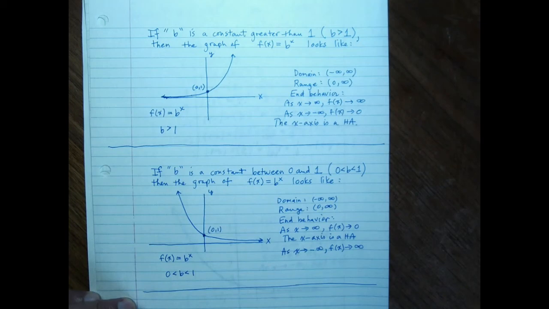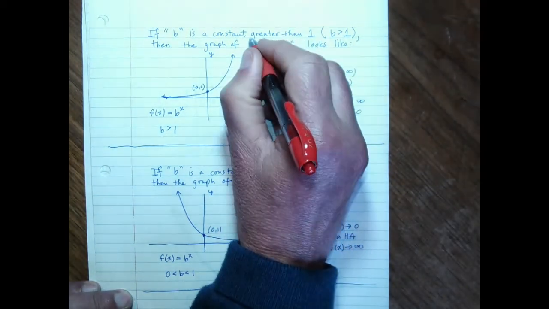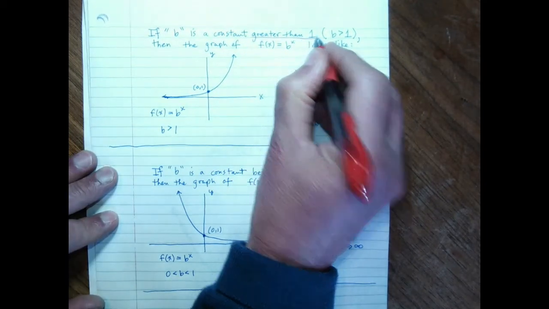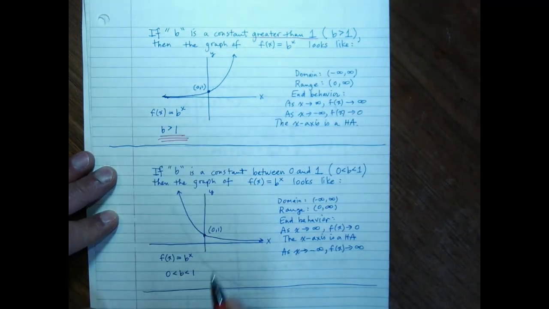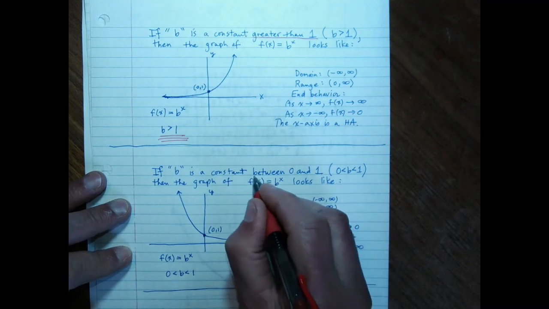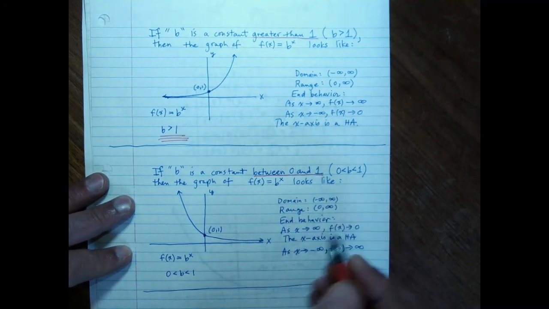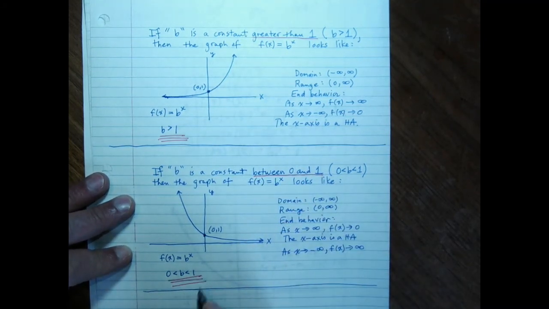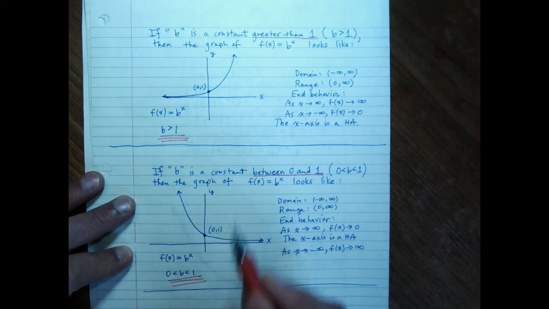Really, this sheet, everything you see in front of you now, sums up everything we've discussed about exponential functions so far. The difference between these two pictures is that in the top picture b is greater than 1, and in the bottom picture the base b is between 0 and 1. So the graphs are very similar.